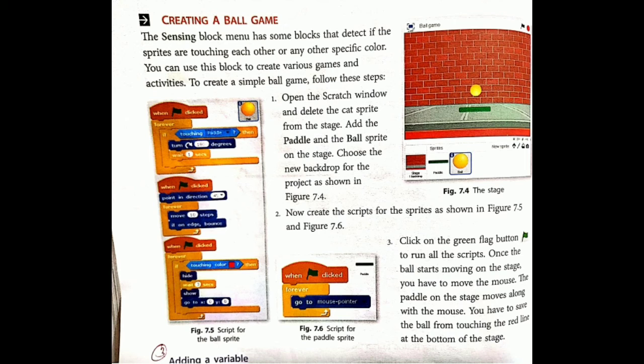Look at the second step. Now create the script for the sprites as shown in figure 7.5 and 7.6. Okay, after adding the paddle and ball sprites onto the stage, the second step says that you have to create the script for these two sprites. What you see in figure 7.5 is the script for the ball sprite, and what you see in figure 7.6 is the script for the paddle sprite. Okay, so the second step says that you have to create the script for both sprites.